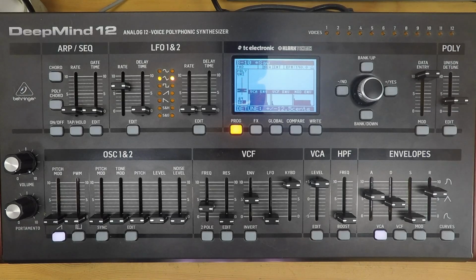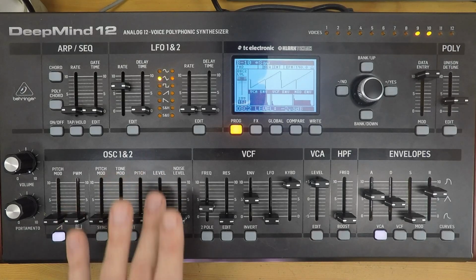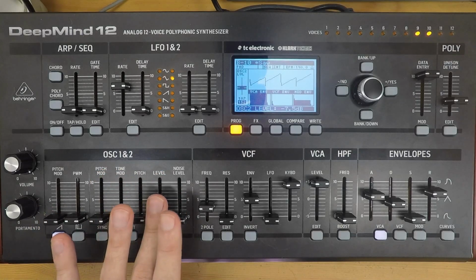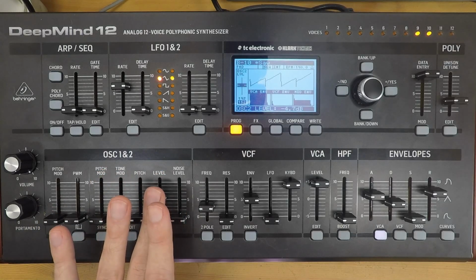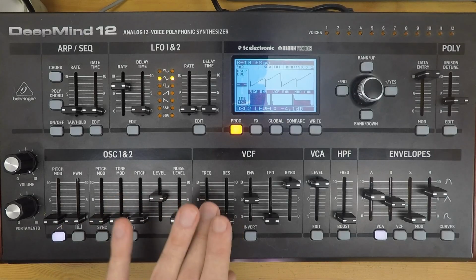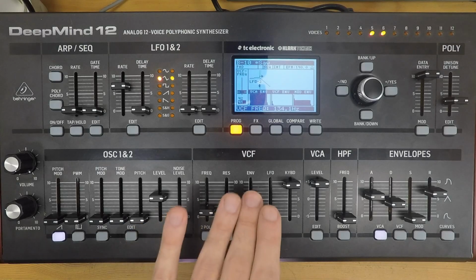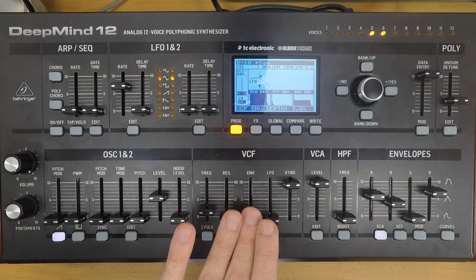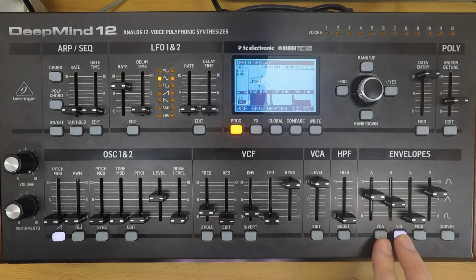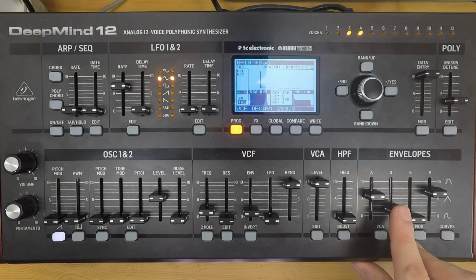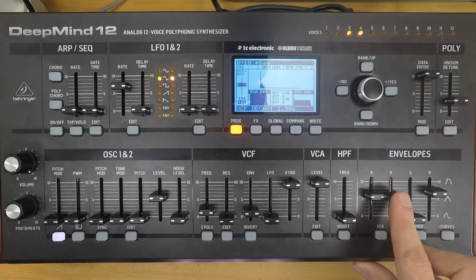So what we have here is 2 octaves, and the filter is closed almost all the way down with just a little envelope, and maybe not a little, decay.